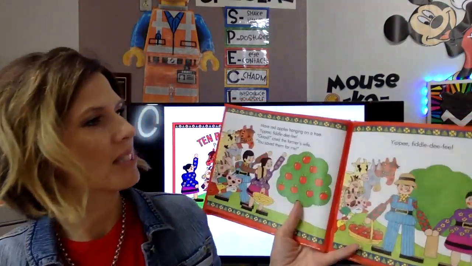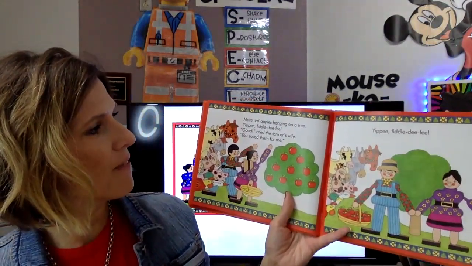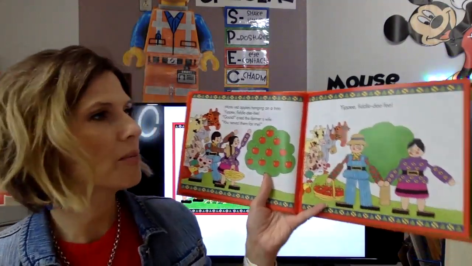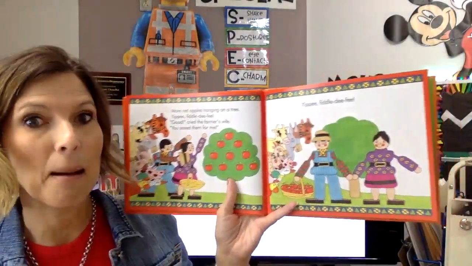More red apples hanging on a tree. Yippee, fiddle-dee-dee. Good, cried the farmer's wife. You saved one for me. Yippee, fiddle-dee-dee. So did they get pie?